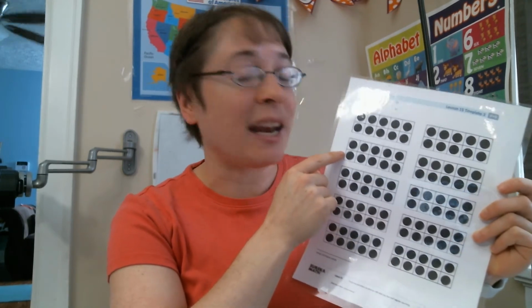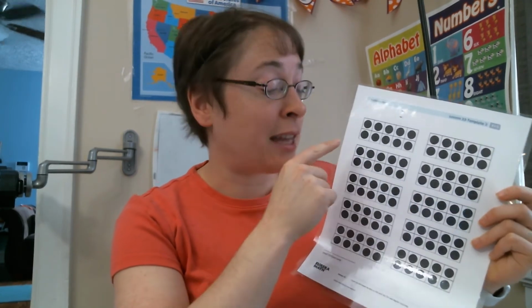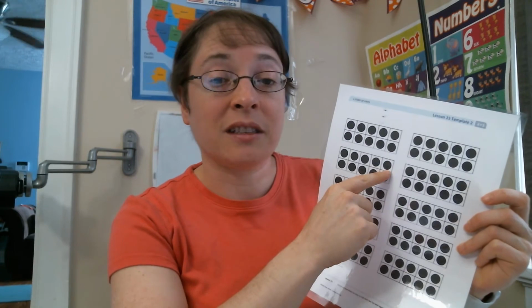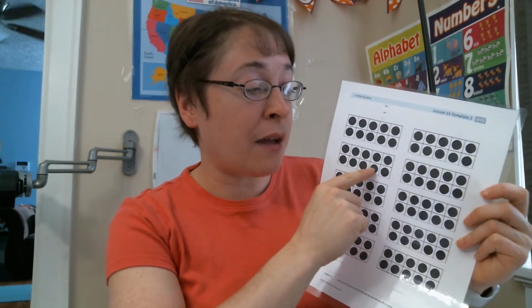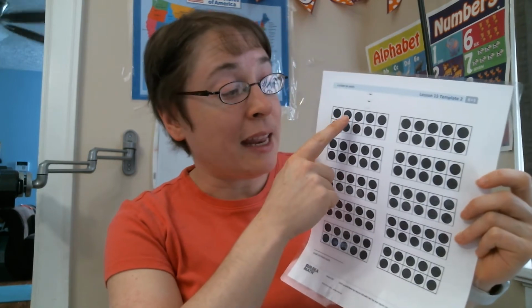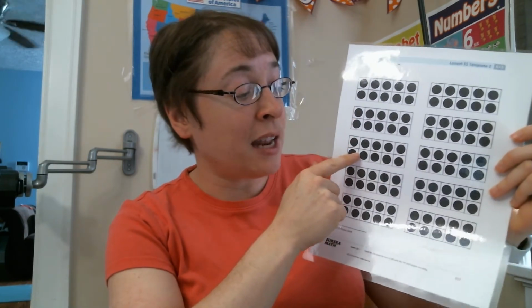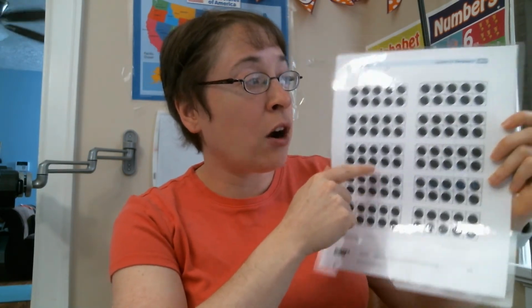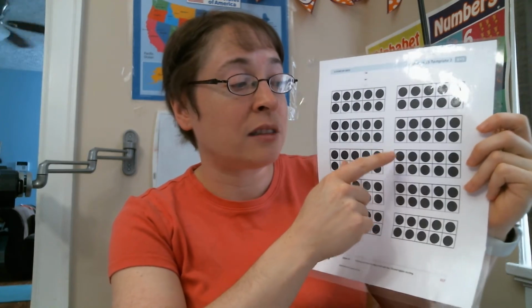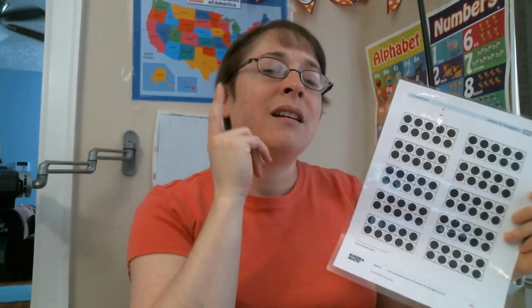10. That's right. How do you know there are 10 dots? Well, I know because there are 5 on the top, 5 on the bottom. So in each one of these 10 frames, there are 10 dots. Now I want to count how many dots there are all together. How should I count these?